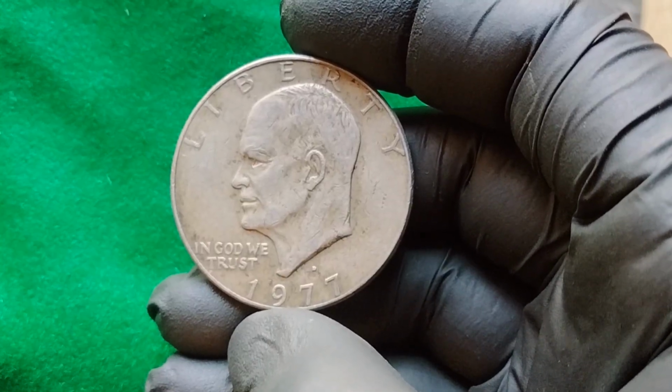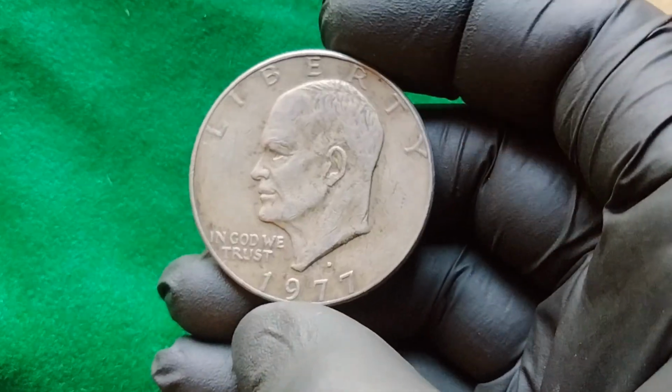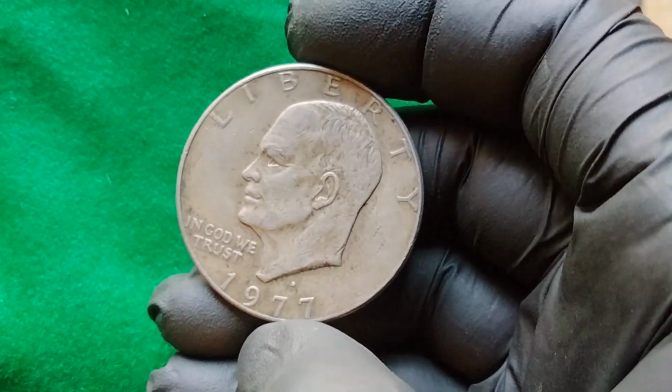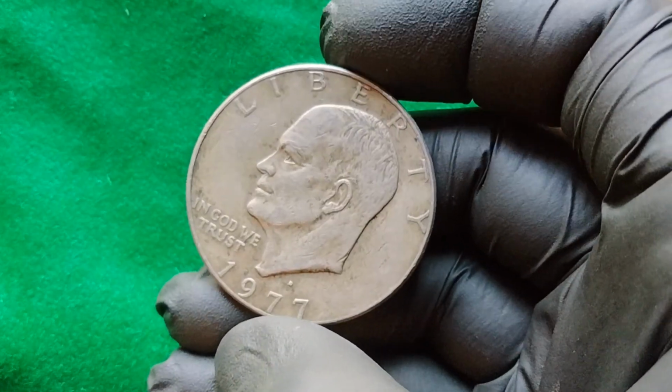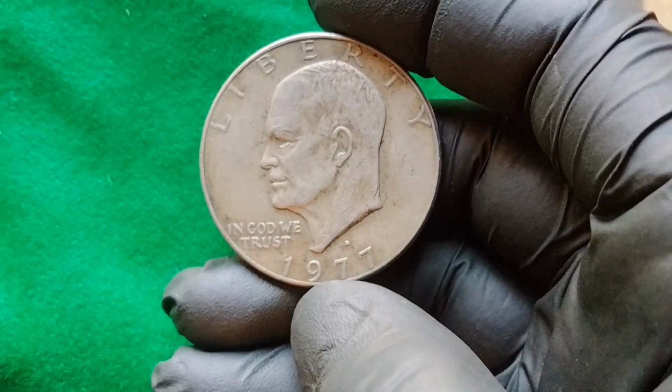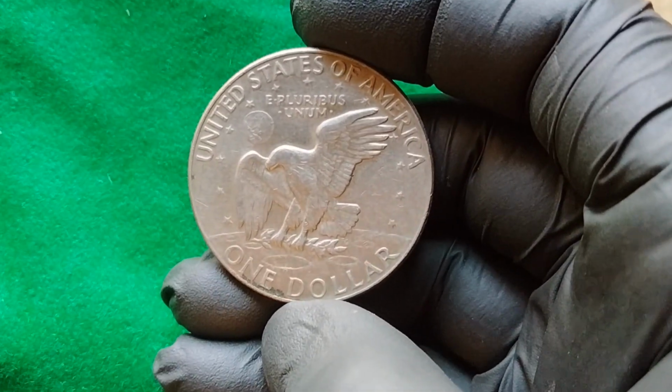The 1977 D Eisenhower dollar was produced in significant numbers. The Denver Mint struck approximately 32 million coins, which is why the figure of around 31 million is often mentioned when discussing the mintage or circulation of these coins.